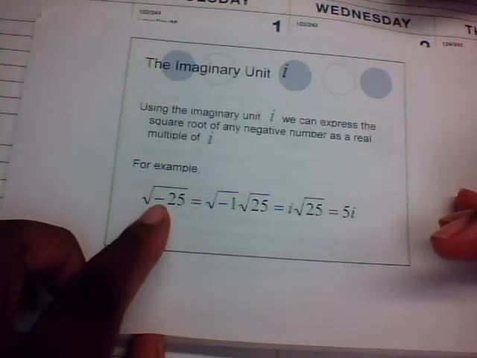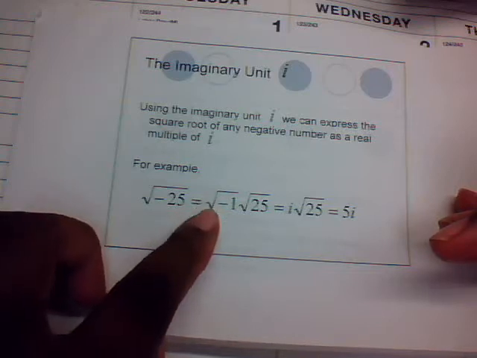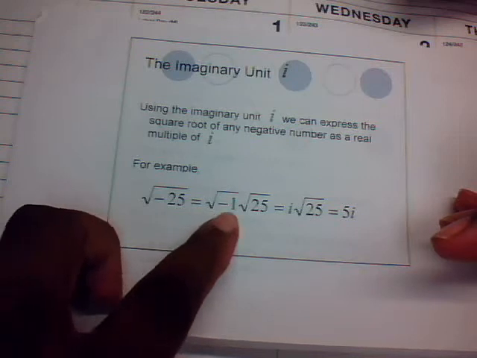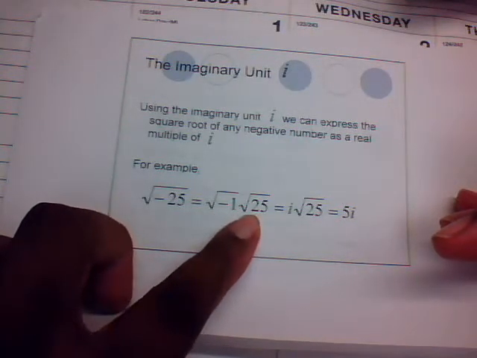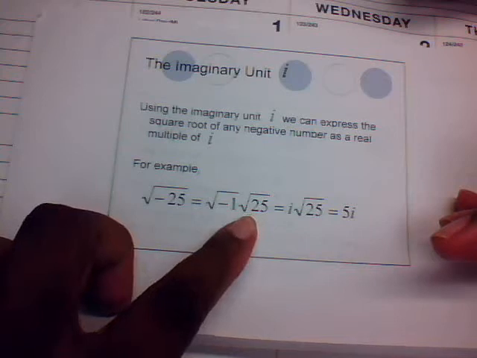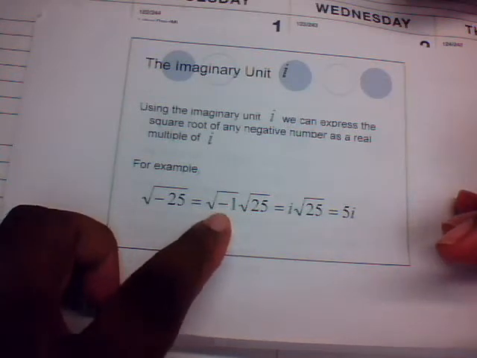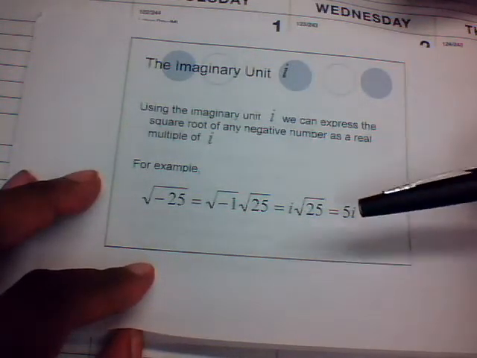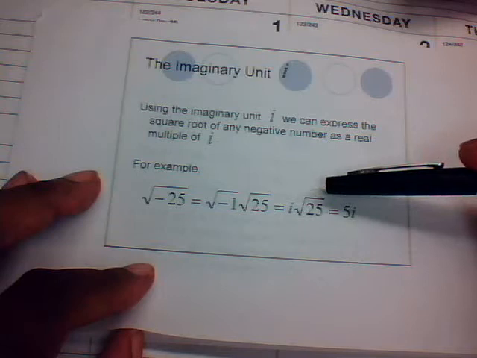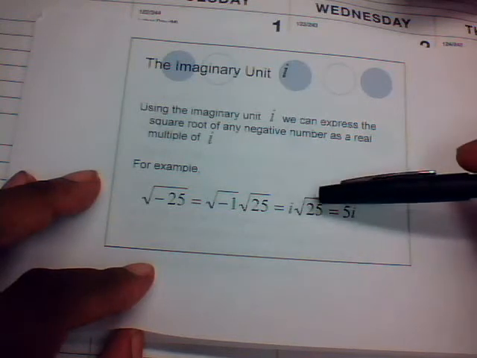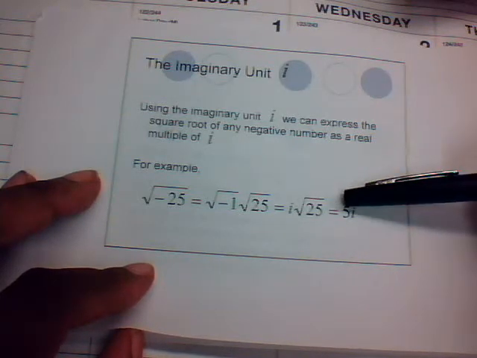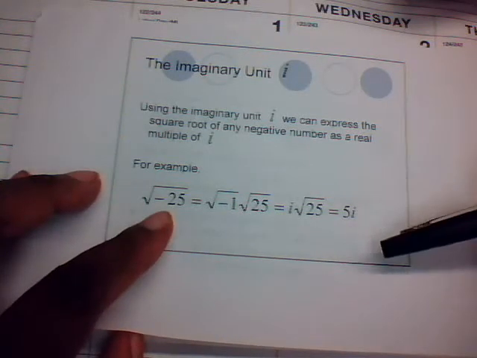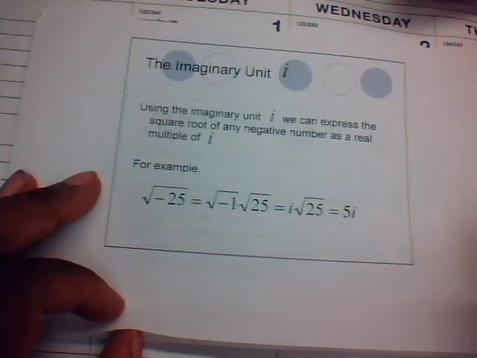So the square root of negative 25 can be broken up as the square root of negative 1, because there is a negative sign in front of the 25, multiplied by the square root of 25. Of course, the square root of negative 1 is i, so we write the i and then bring over the square root of 25. Now, 25 is a perfect square, so we can take the square root of 25, which is 5. So you end up with 5i. The square root of negative 25 is 5i.